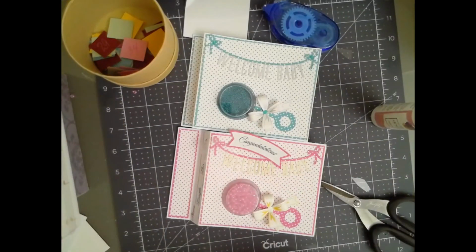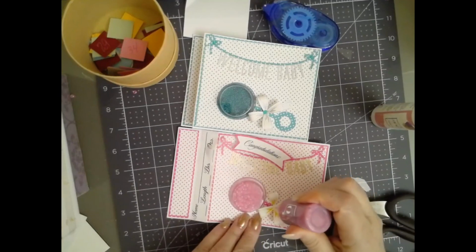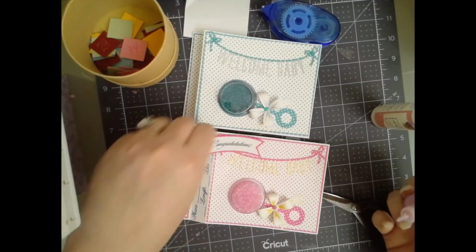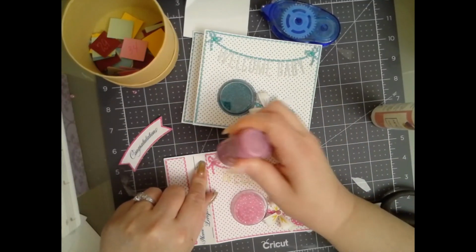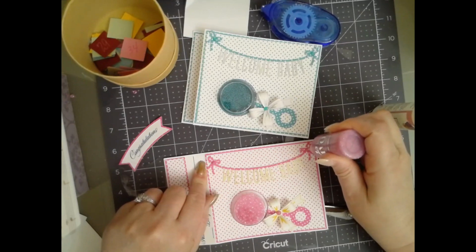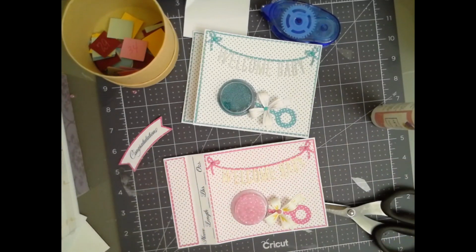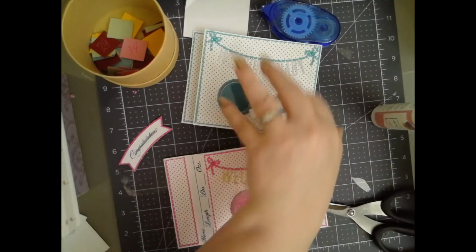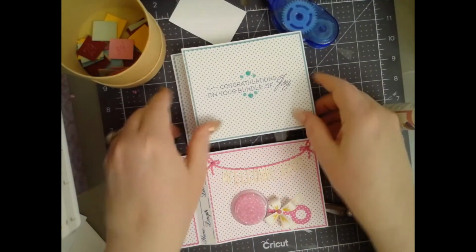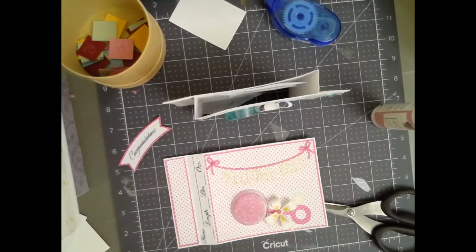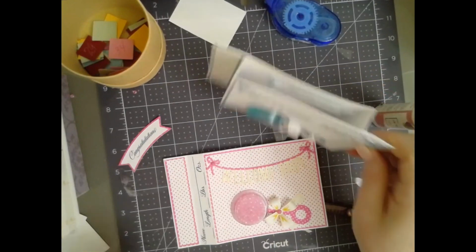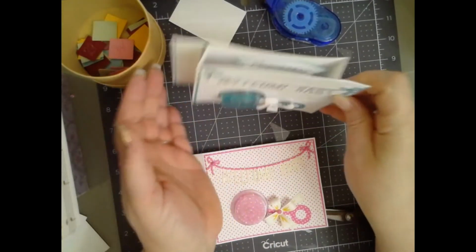I am going to go and fix my mechanism on this. It's not going to be today because I am, like I said, having one of those days, but I am going to fix it. If you're using Nuvo drops, put those on the front. Let them completely dry, probably 30 to 45 minutes for a couple of drops like that. And then you can put your drops on the back. And like I said, this card will stand on its own, so you can stand it up on a dresser or anything of that nature.